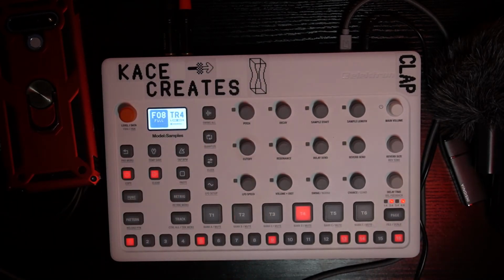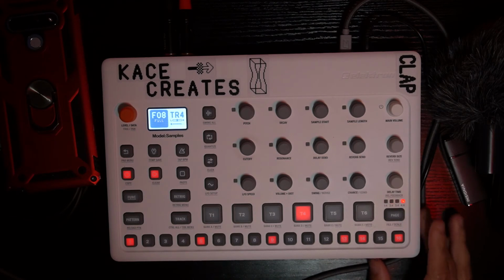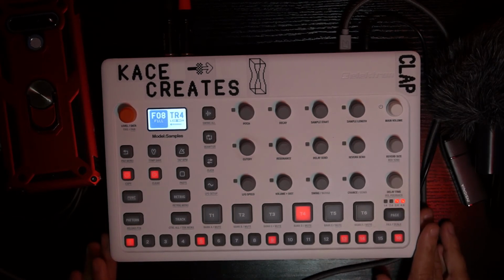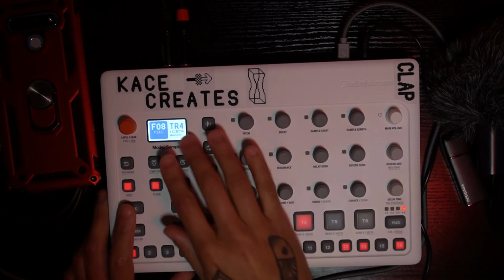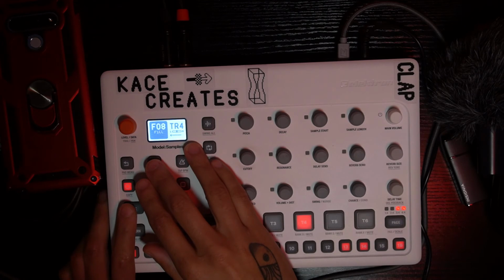Mess around with some of the pitch. You know, you could really change it up. Now, the cool thing with this is, you could save this.